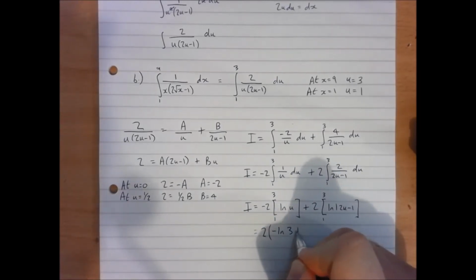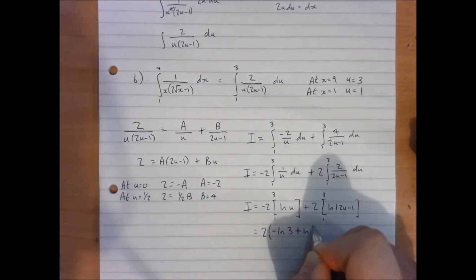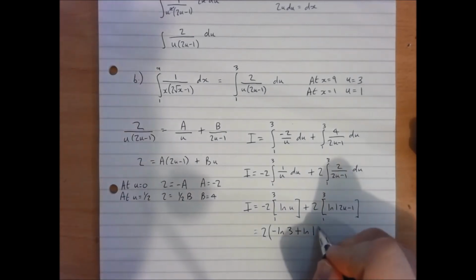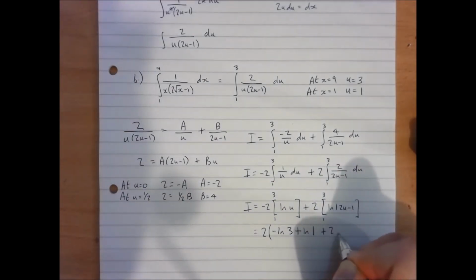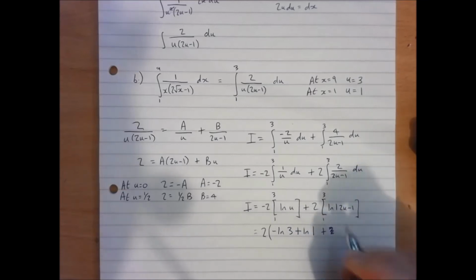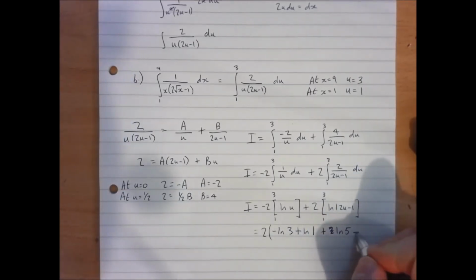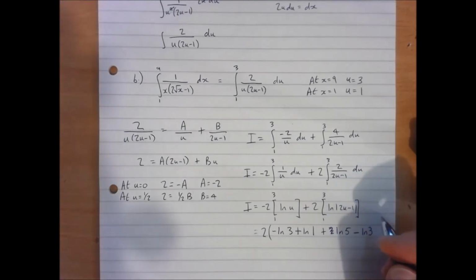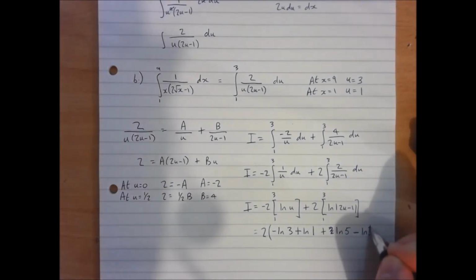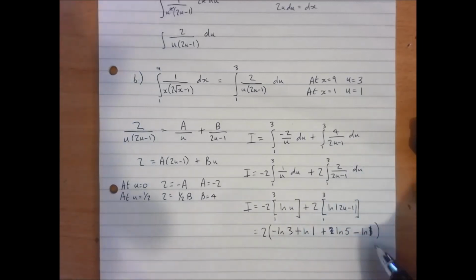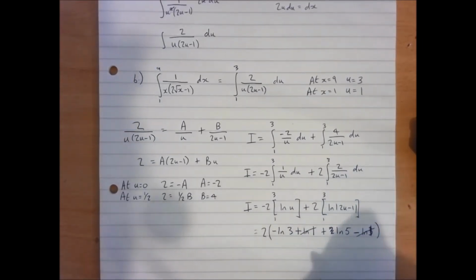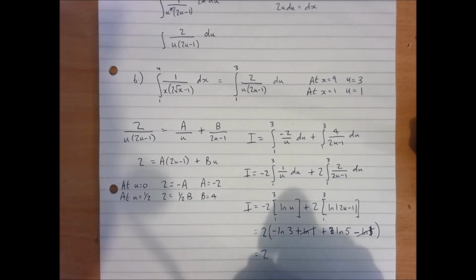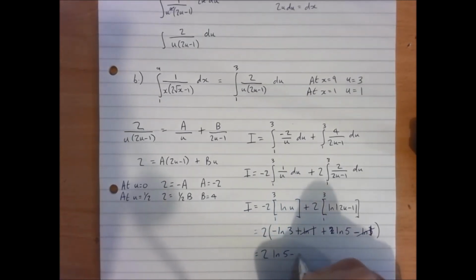plus log 1, plus, the 2's already taken out of the factor, log 5 minus log 1. Okay, the minus log 1 and the plus log 1 cancel, which gives me 2 lots of log 5 minus log 3.